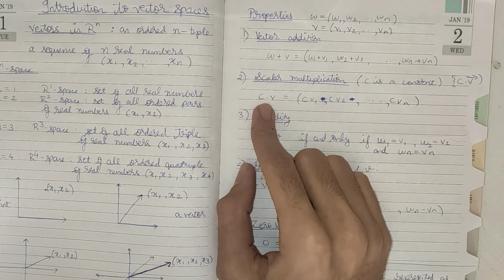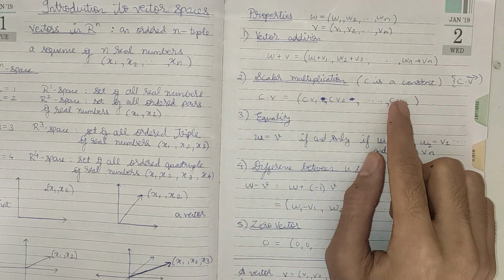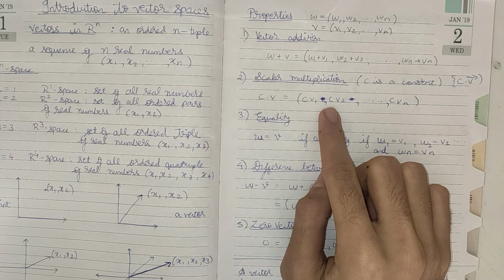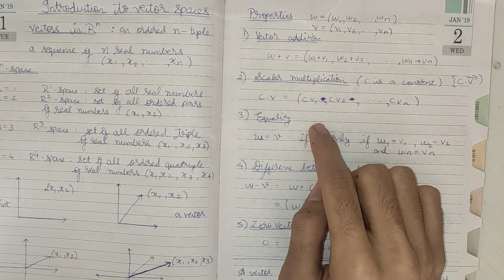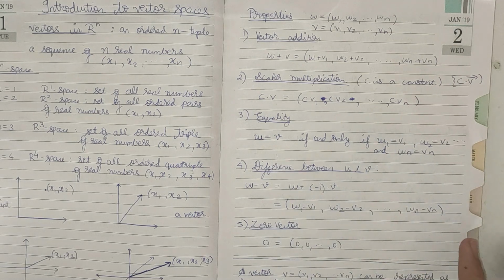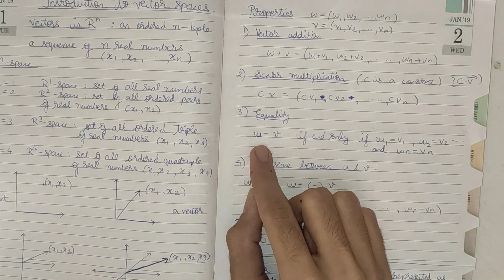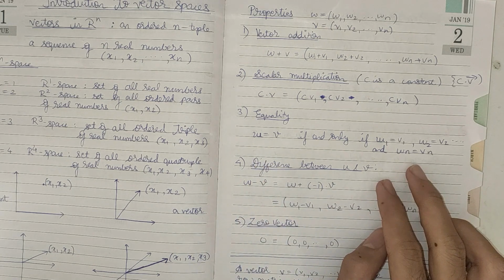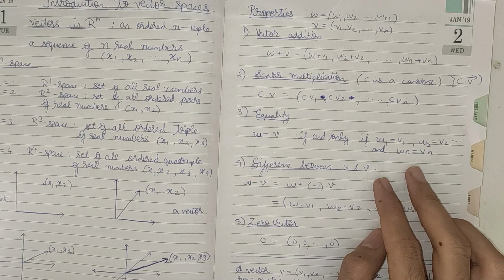Now scalar multiplication. c is a constant, so when multiplying a constant with the vector v, we get the value as cv1 comma cv2 up till cvn. Equality. Two vectors w and v are equal if and only if w1 is equal to v1, w2 is equal to v2, and so on. All the elements in that tuple are equal for both the vectors.